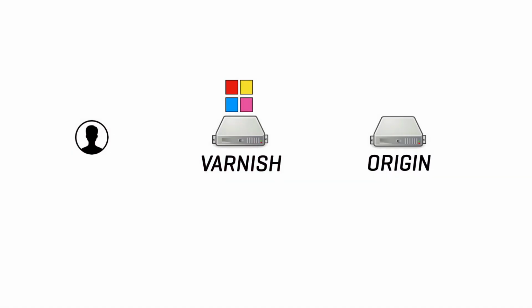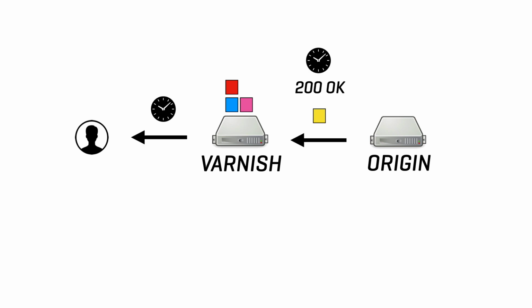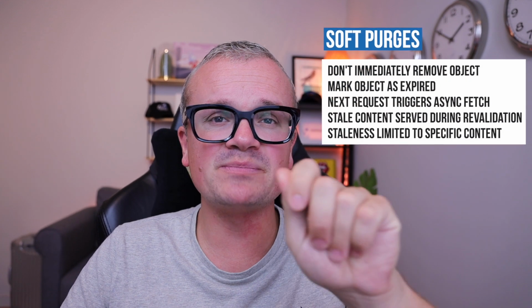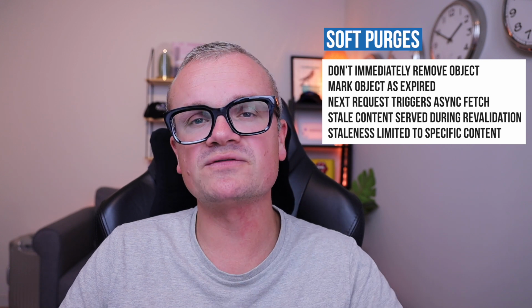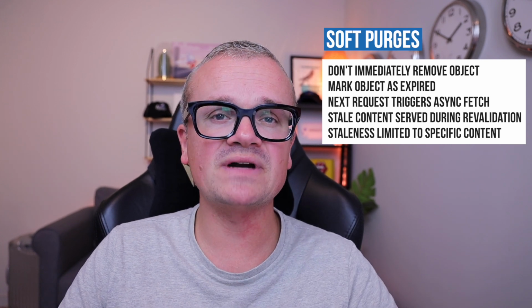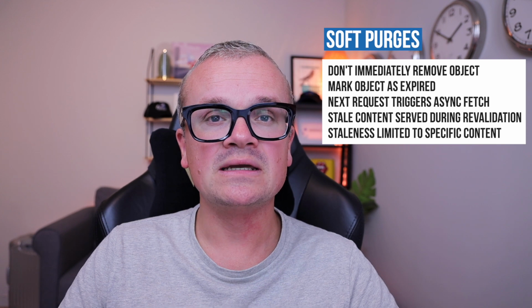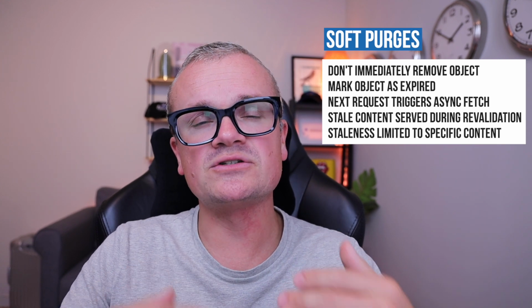In situations where outdated content can be identified by its URL, Varnish will use its native purging mechanism to immediately remove that object from the cache. But when the backend is slow and the revalidation process could cause an end-user quality of experience issue, soft purges can soften the blow. Unlike regular purges, soft purges will not immediately remove that object from the cache, but rather explicitly mark it as expired to ensure that the next request for that object triggers an asynchronous revalidation. And while that happens, the stale version of the object is directly served to the end user.